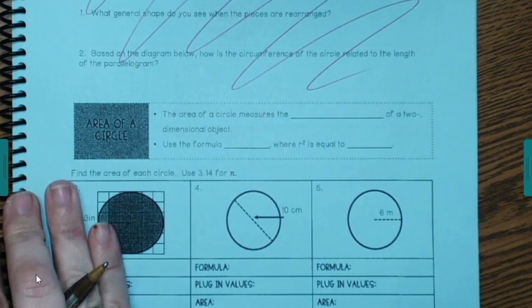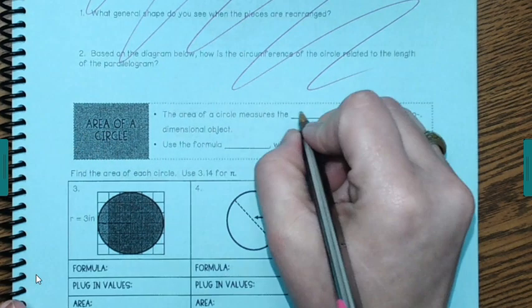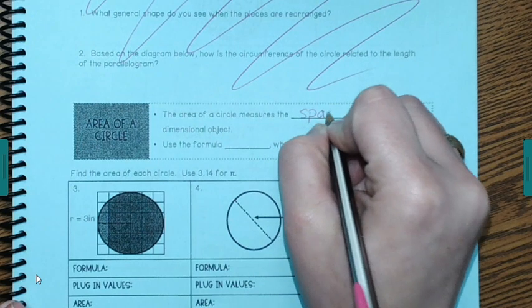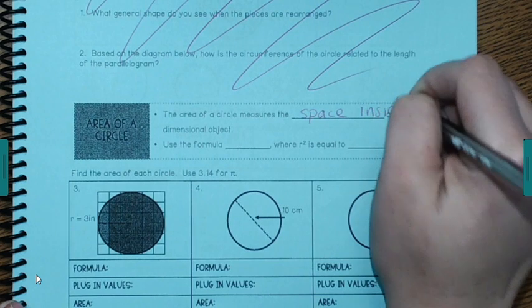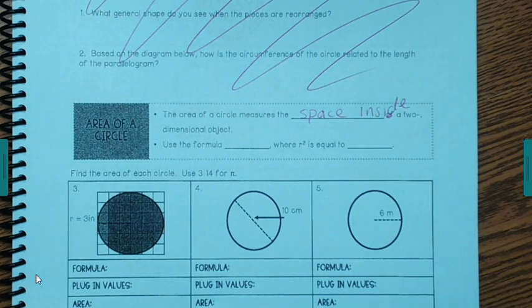It says the area of a circle measures the space inside a 2D shape. Okay, area is inside. If you were here, I would make you say circumference is the outside. Area is inside. Area is inside. So we're looking inside a circle.